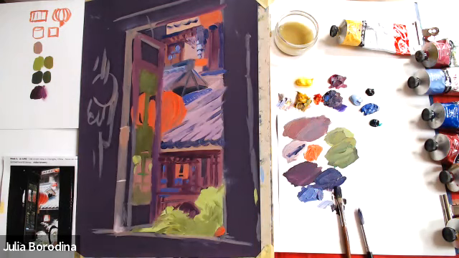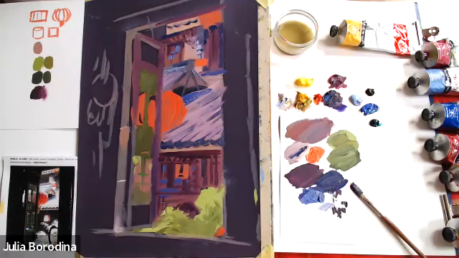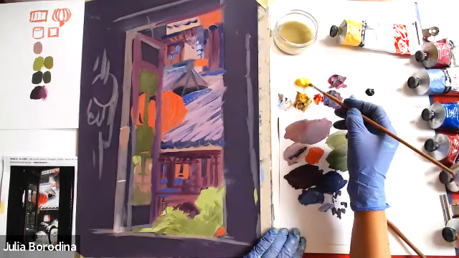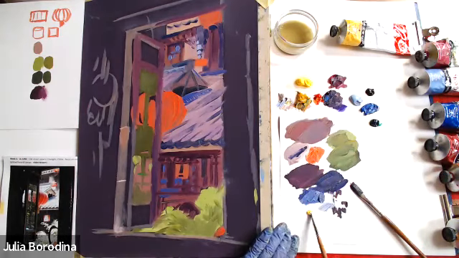Now our shadows are done. Let's do some small highlights now on our views at the back. So I'll start with Naples yellow. If you haven't got it, it's some white, some yellow, any of your cadmium yellows, and a dab of ochre.